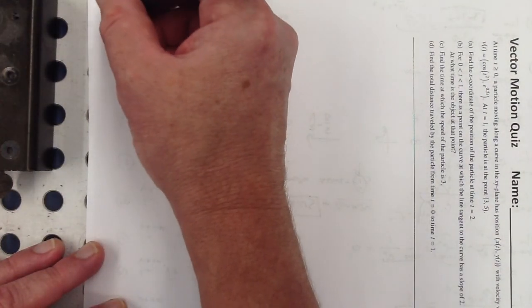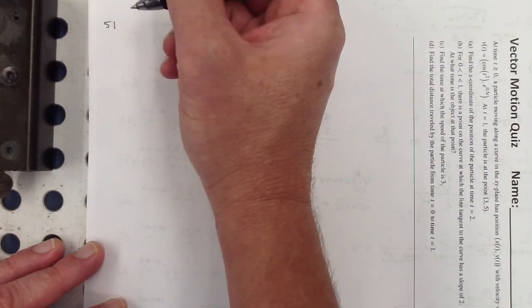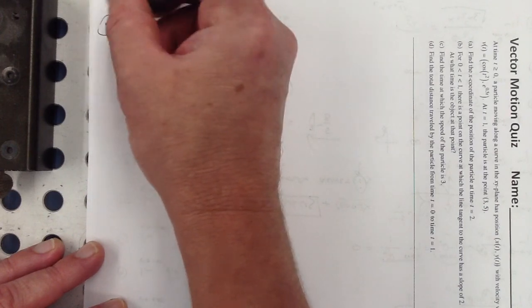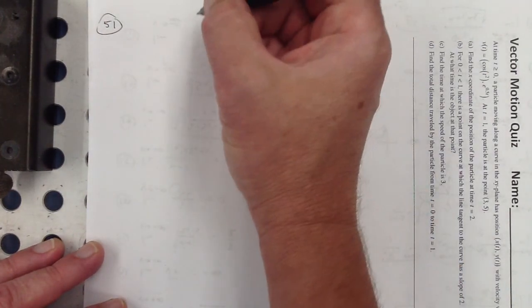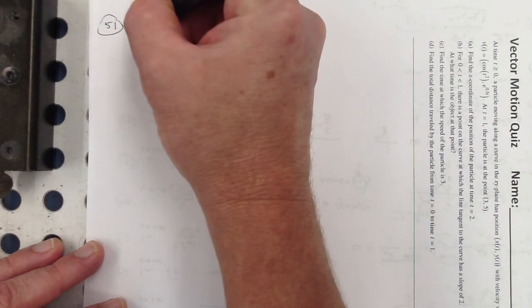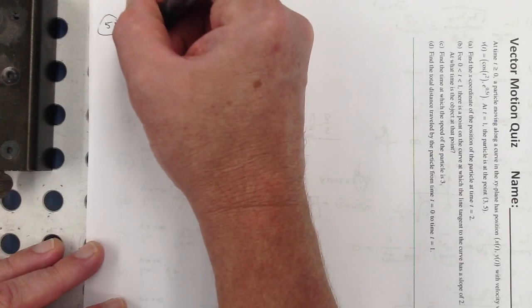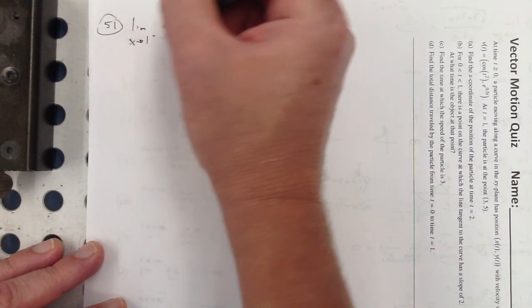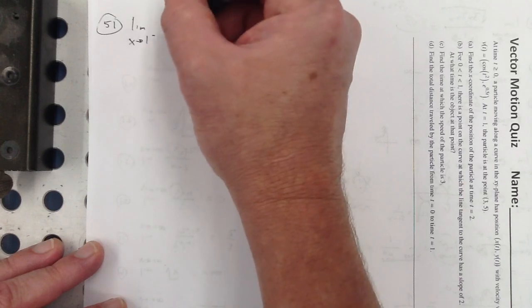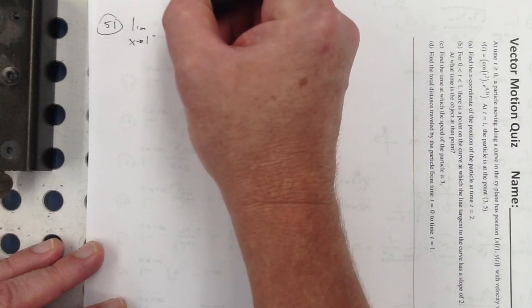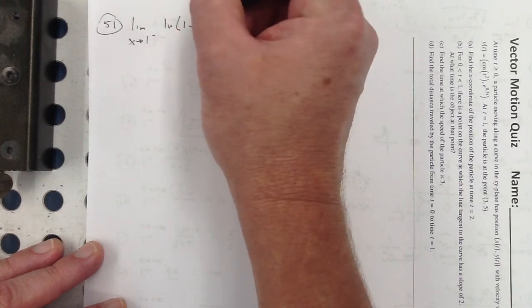All right, what are we on, 51? Let's see. Limit as x approaches 1 from the negative side, the natural log of 1 minus x.